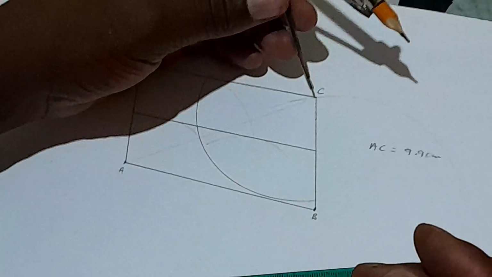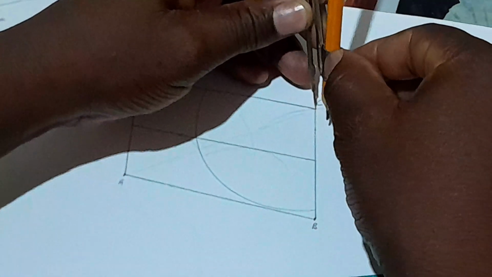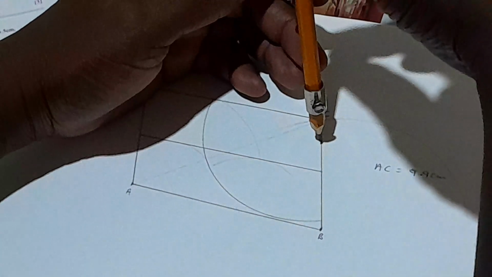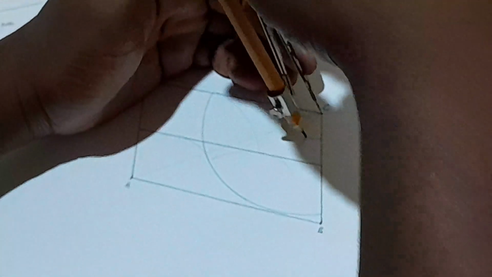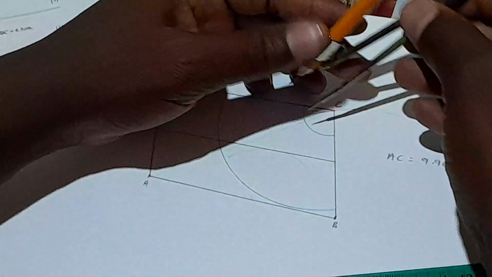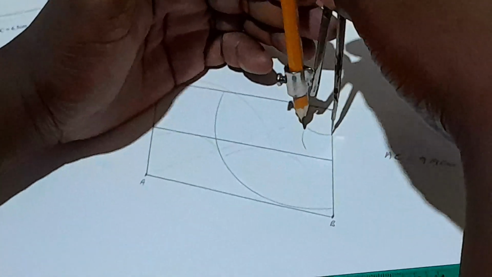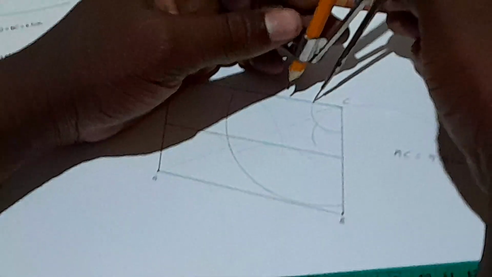C is here, right? So plant a pair of compasses, extend this to any dimension, then strike an arc. Then you shift it, plant it on another point, strike an arc. This has to be faint.